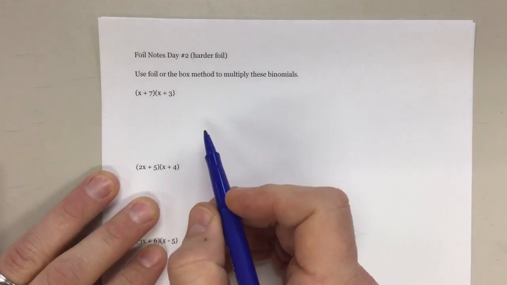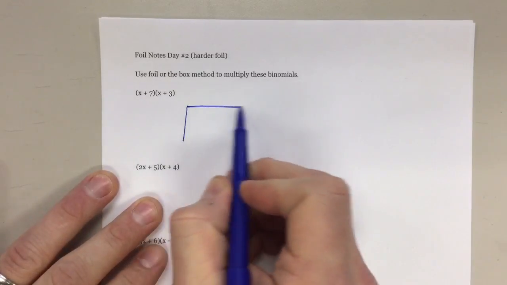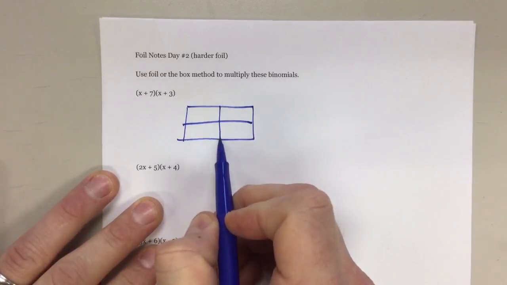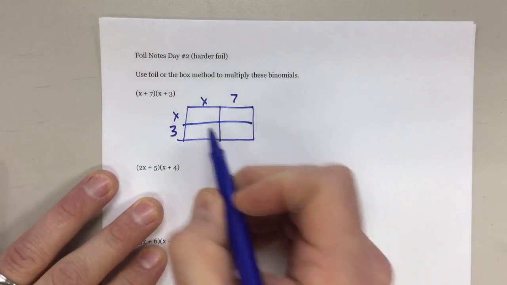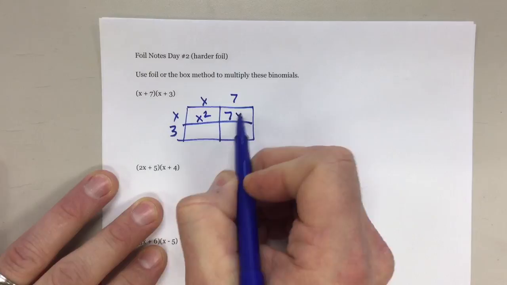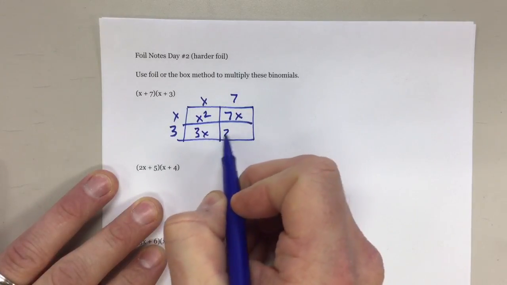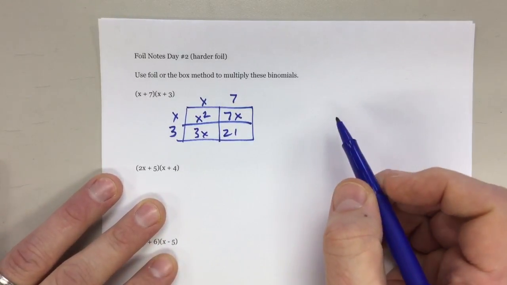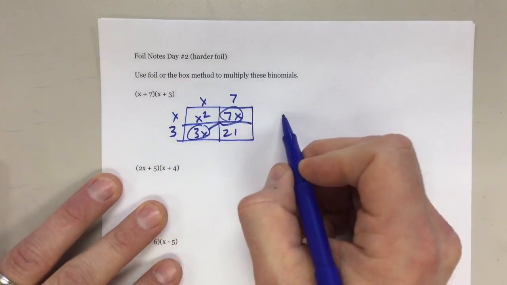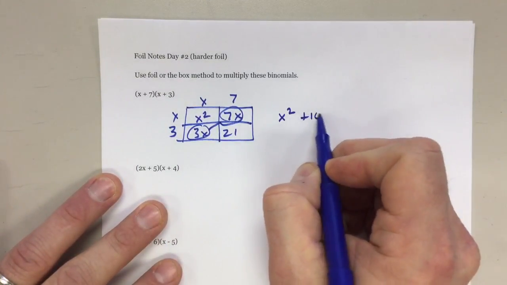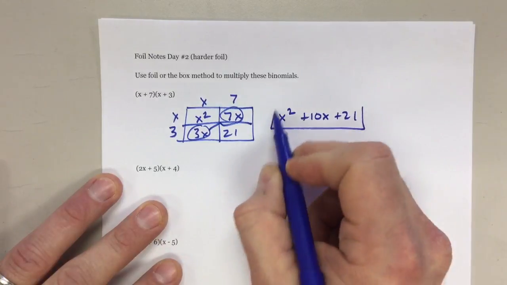So, quick review from yesterday. This is just a normal FOIL problem. Let's do it with the box method. So I'd write x and 7 up here, x and 3 on the side. So x squared, 7x, 3x, and 21. Hopefully you're good at this by now from yesterday. These two are like terms, so it's x squared plus 10x plus 21 is my final answer.